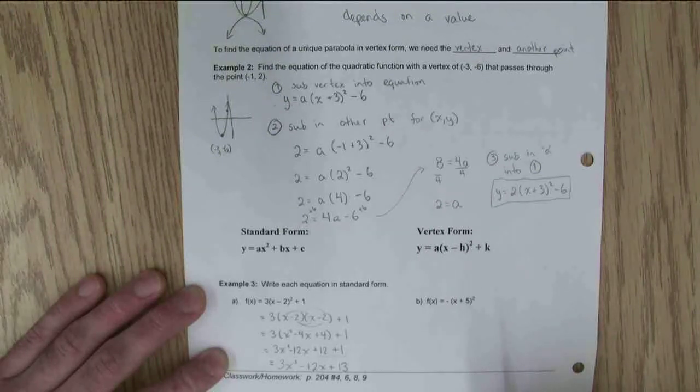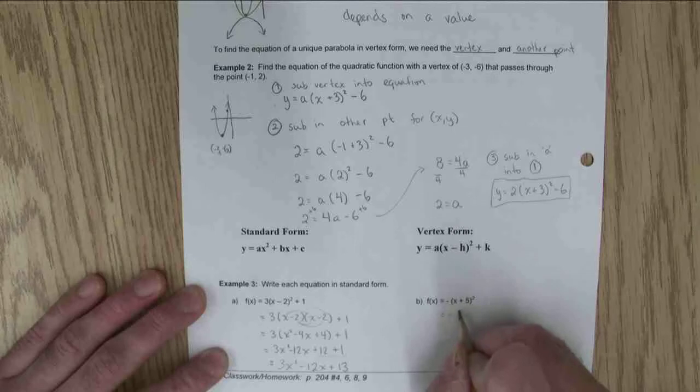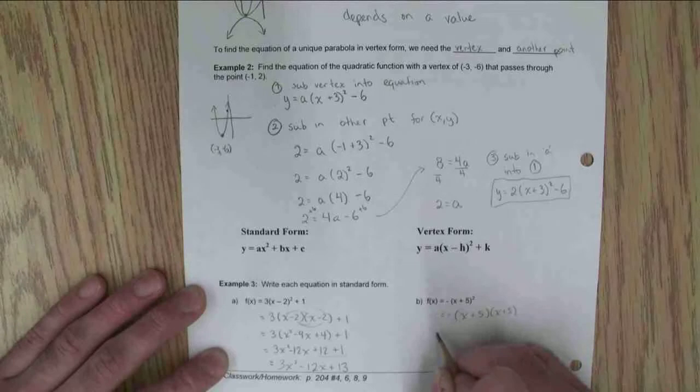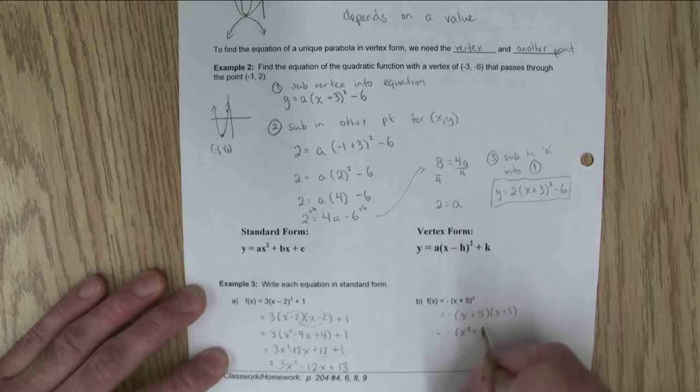Last example, same thing. I'm going to leave that negative out front. (x plus 5) squared means (x plus 5) times (x plus 5). When I multiply that out through expanding, I got to that. Then I just take the negative of everything in there, and I get negative x squared minus 10x minus 25.